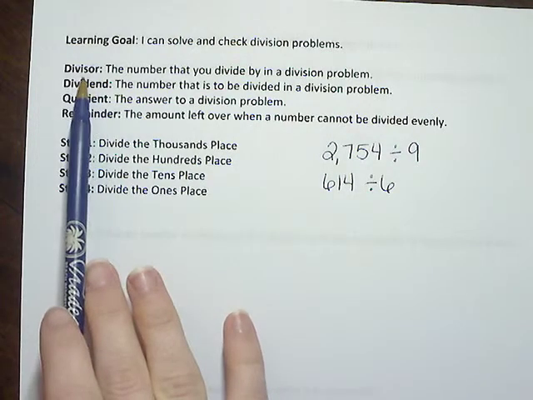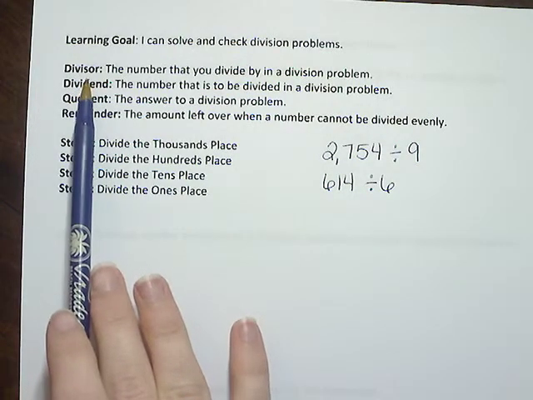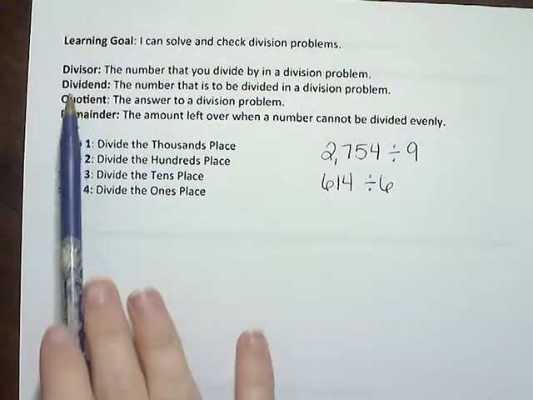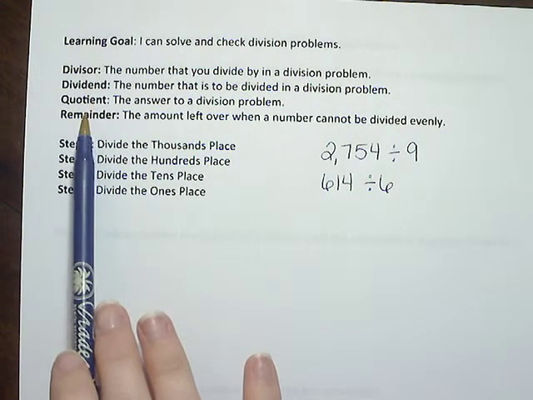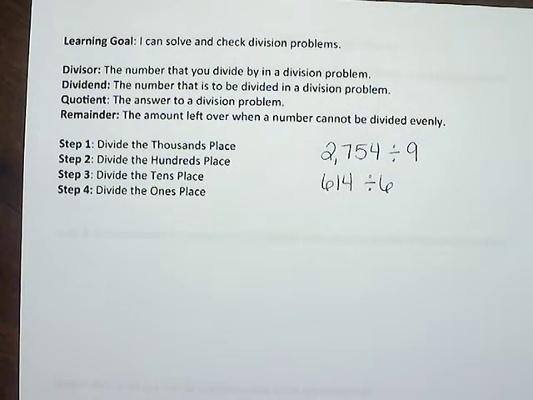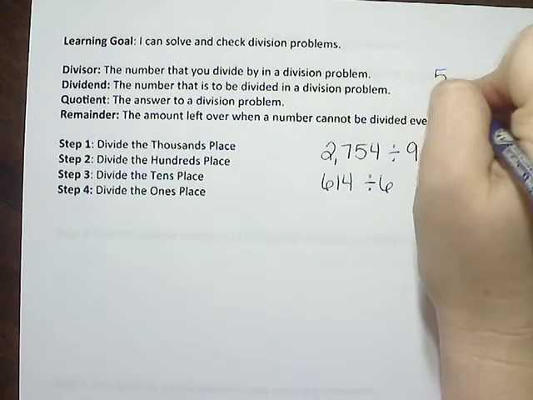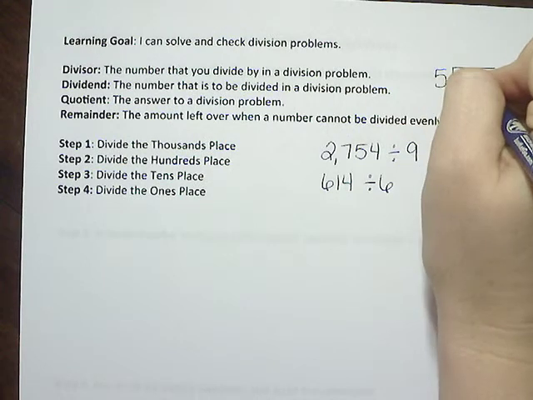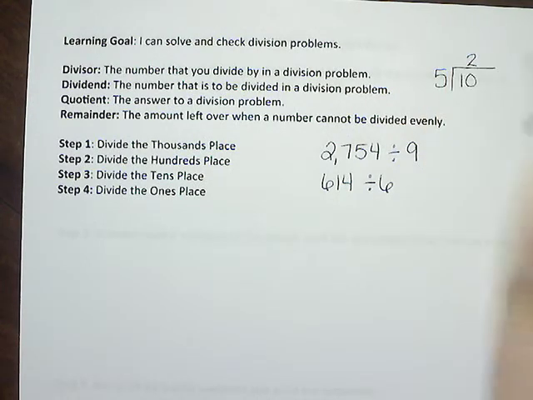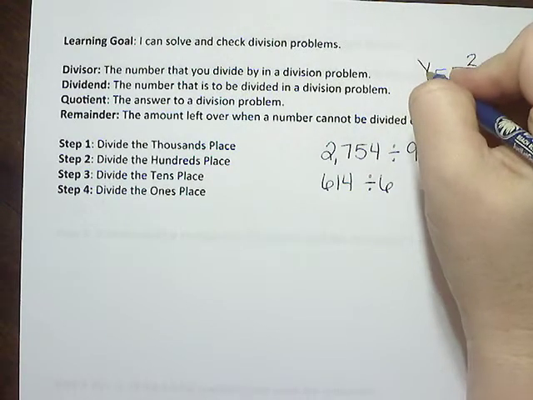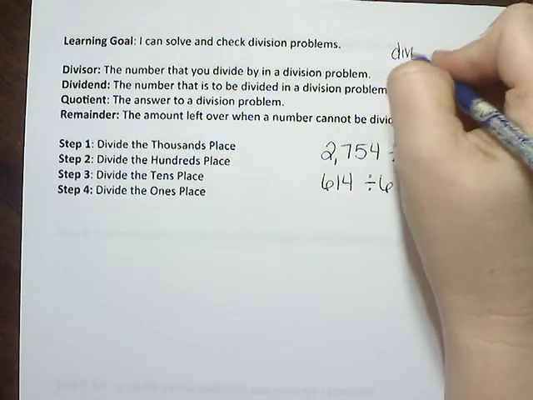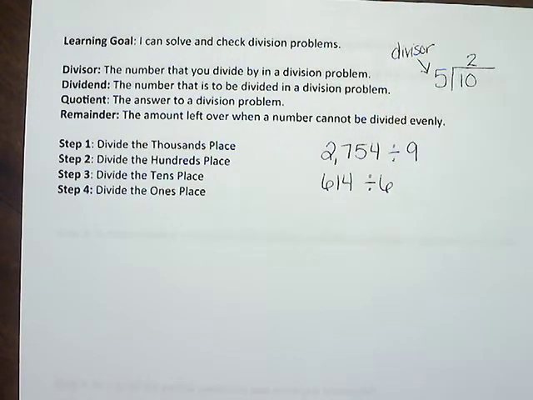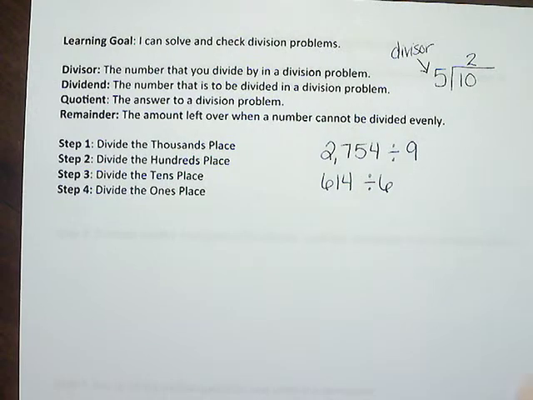And the first thing you'll see here below our learning goal is we have some vocabulary words: divisor, dividend, quotient, and remainder. And so I'm going to draw a diagram of a problem just so we can point all of those out. And I want you to go ahead and do that as well. So the 5 here is our divisor. The divisor is the number that you divide by in a division problem.